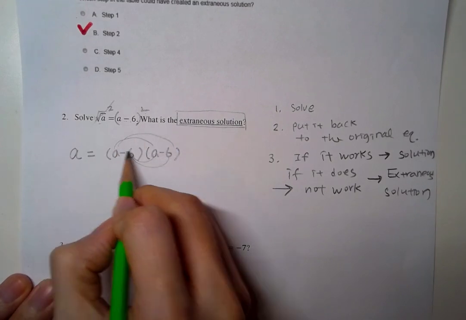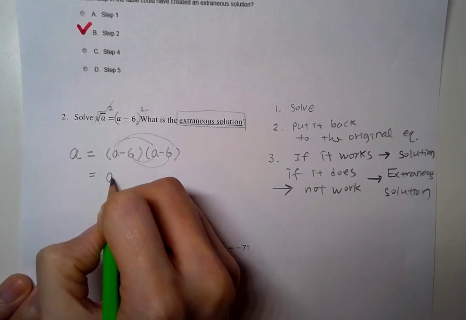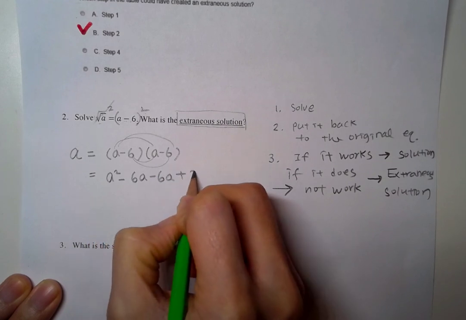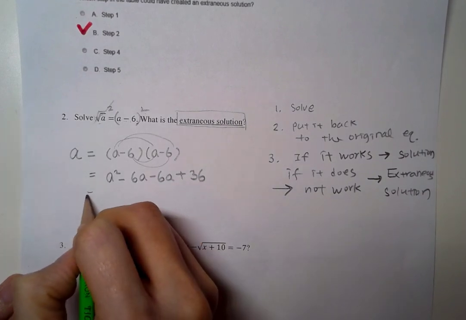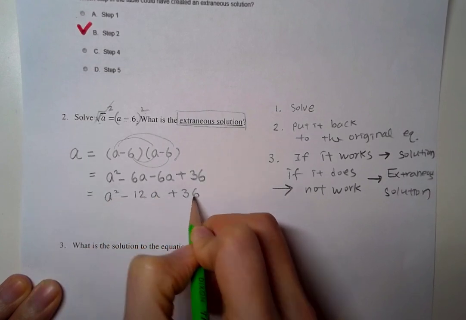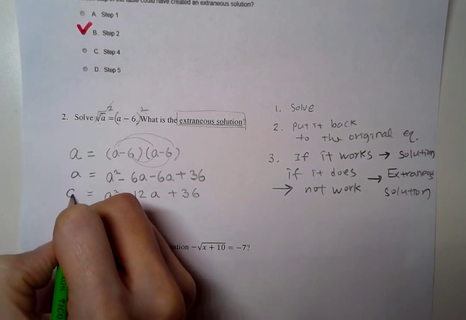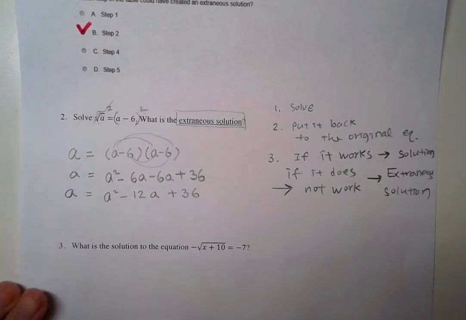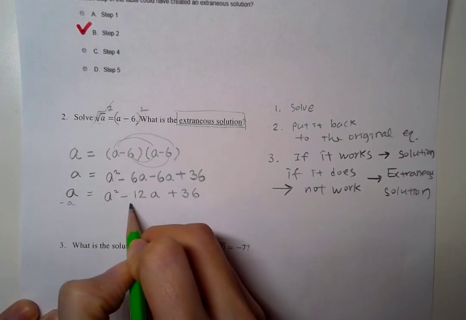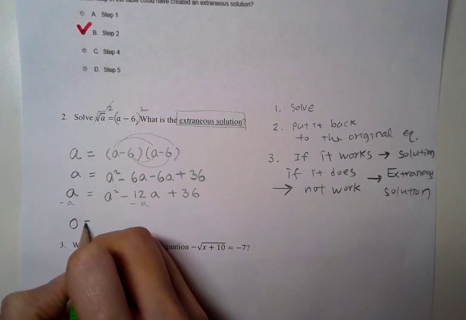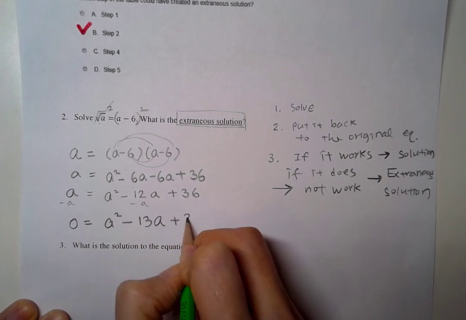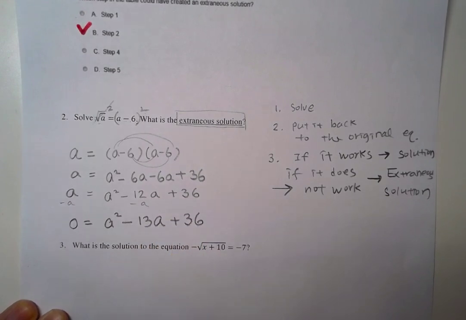So when you square, you need to rewrite it twice, and then we need to do FOIL. All right, so I'm going to FOIL this. Then you get A squared minus 6A minus 6A plus 36. So it is A squared minus 12A plus 36. And then we have A on the other side. To solve a quadratic, we need to make one side 0, right? So minus A on both sides. Then you get 0 equals A squared minus 13A plus 36, right?